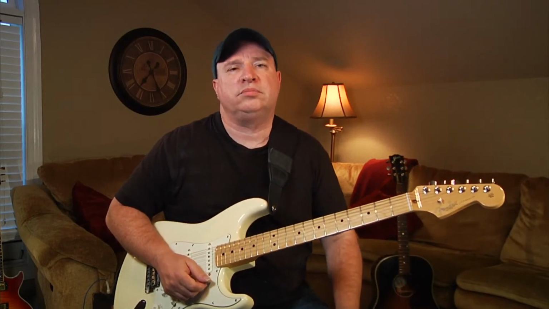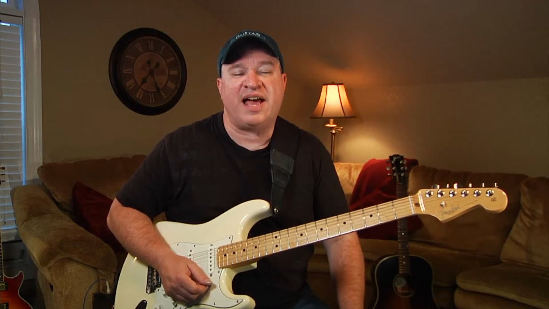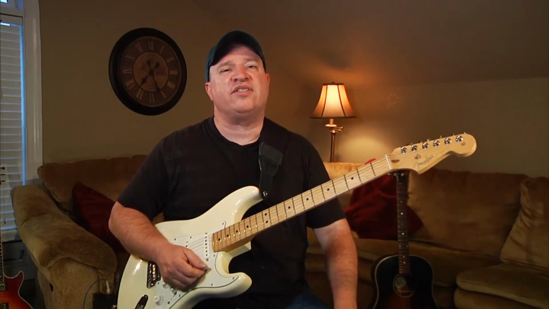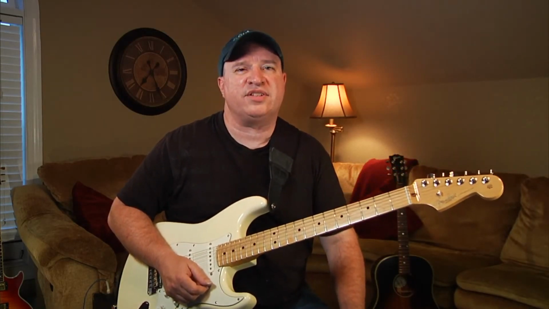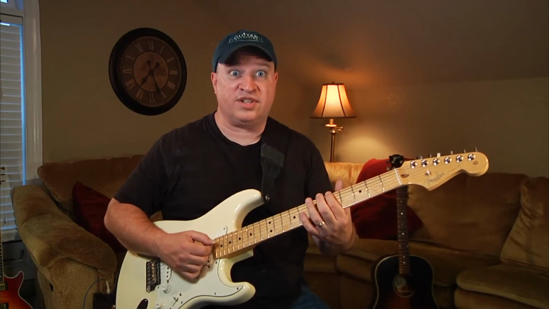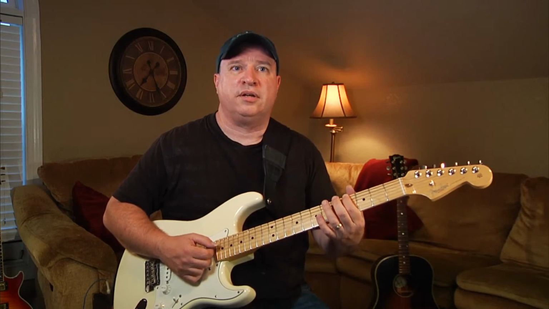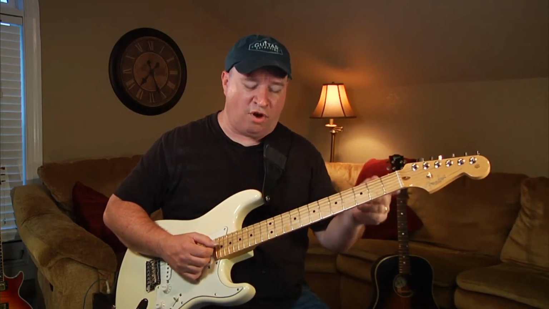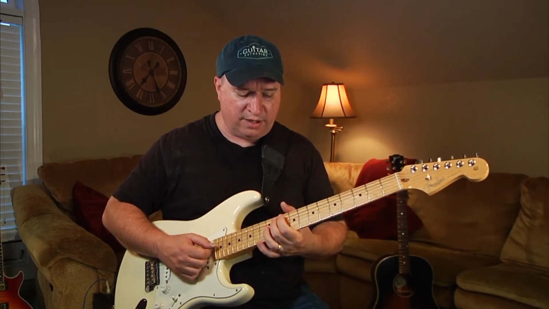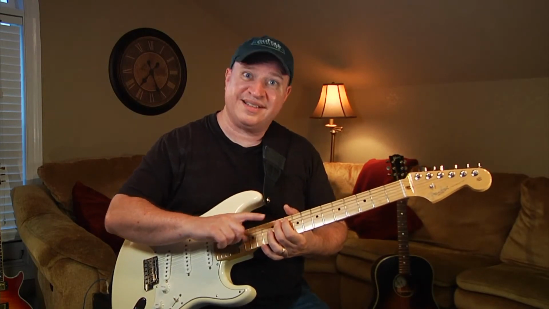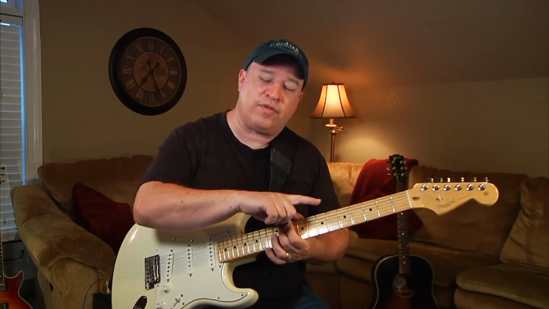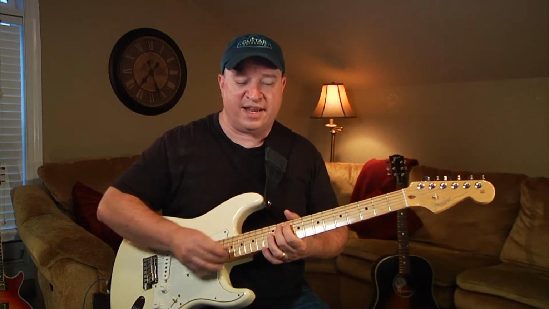Okay. One more. Let's do an A flat. Where's an A flat on the 6th string? Okay. There's an A flat. Where's an A flat on the 5th string? Well, I can't get any lower than this open A, so I've got to go high. One step lower on the neck from the 12th fret A is an A flat.